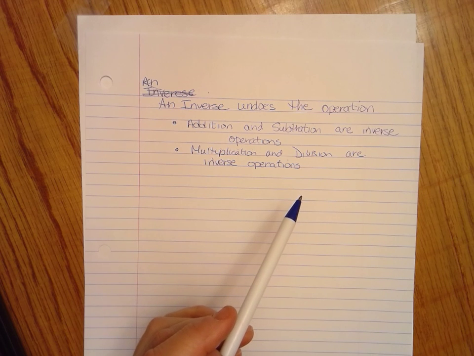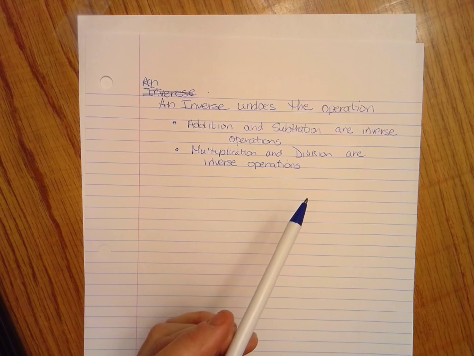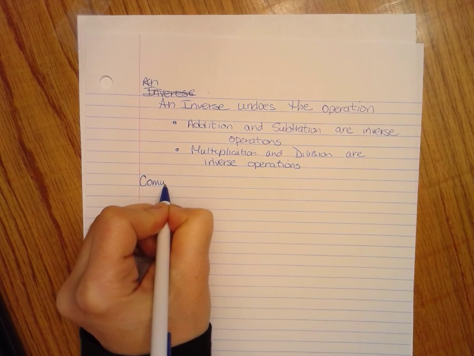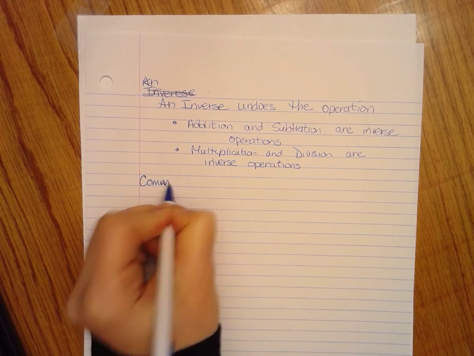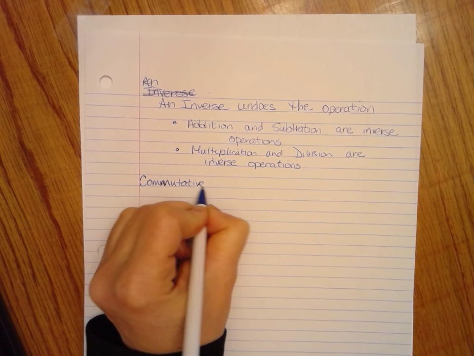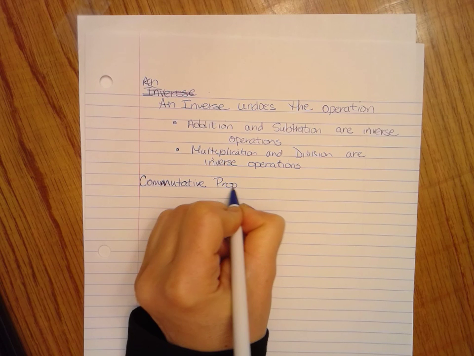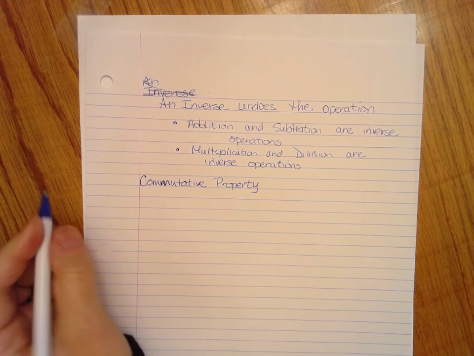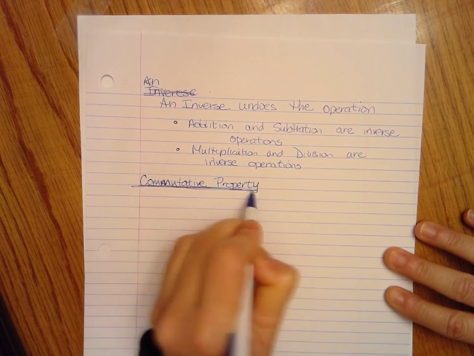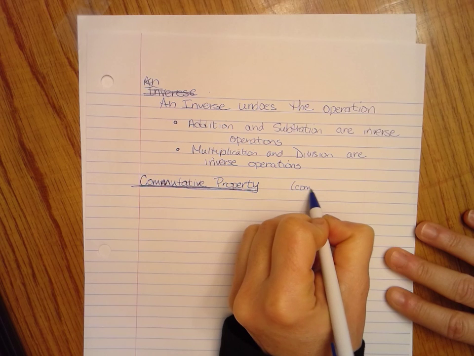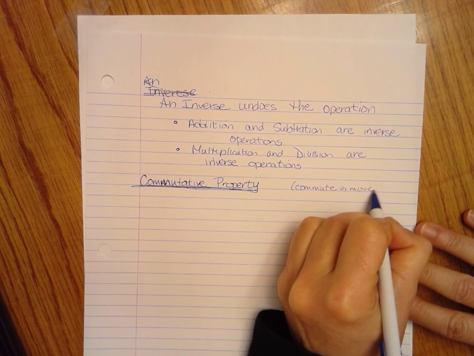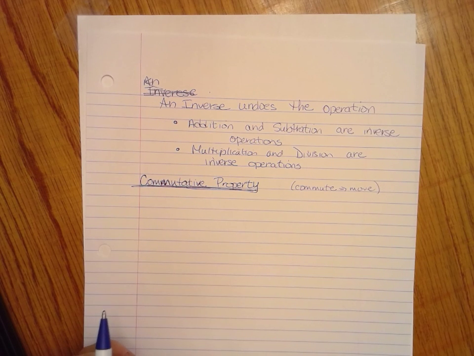So we did an inverse property, and let's just talk about the commutative property. Commute, move. Think of commute as moving.